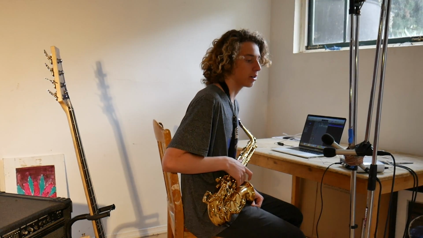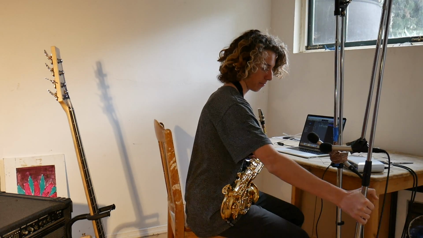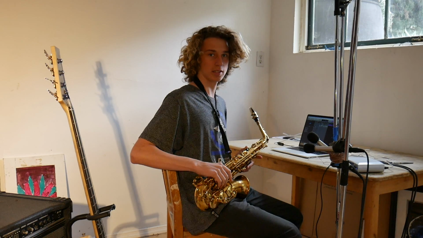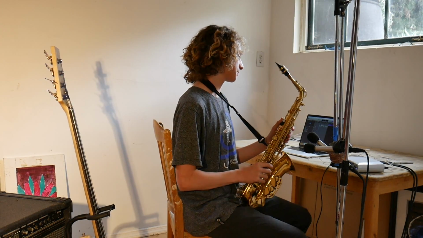So for the saxophone part, I'm going to start with just some hits during the bass line. When there's kind of like a sustain in the bass line, there'll be a sax hit.